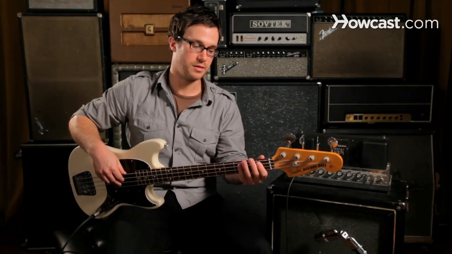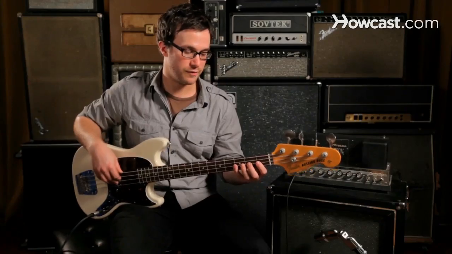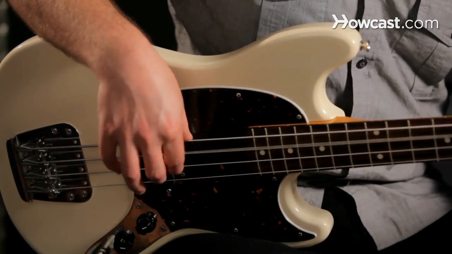The next note value I want to talk about is the quarter note. In 4/4 time, the quarter note gets the beat. So each quarter note is worth 1 beat. If there is an entire measure of quarter notes in 4/4 time, there would be 4 quarter notes. I'll play you an example. 1, 2, 3, 4. 1, 2, 3, 4.